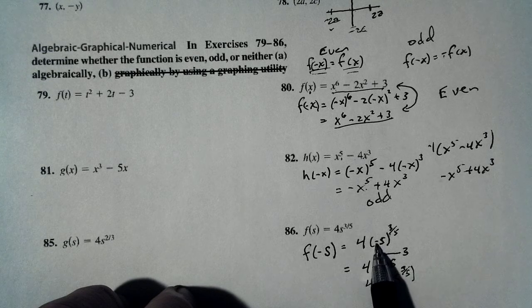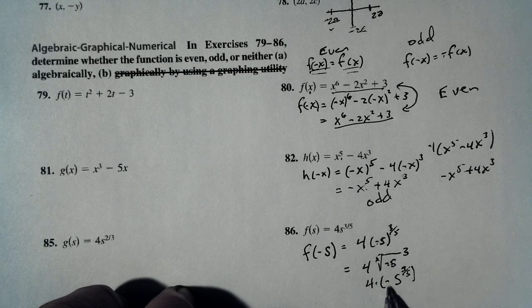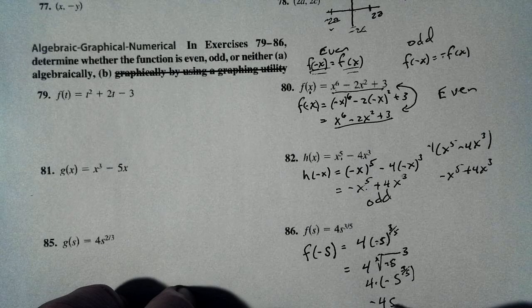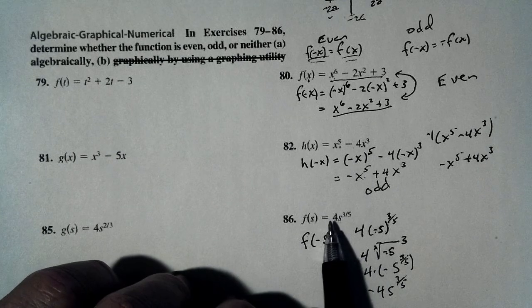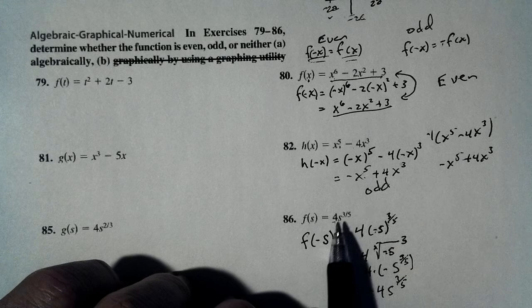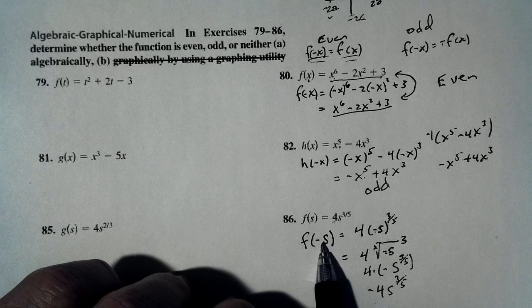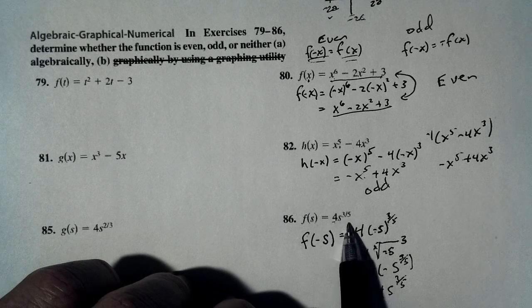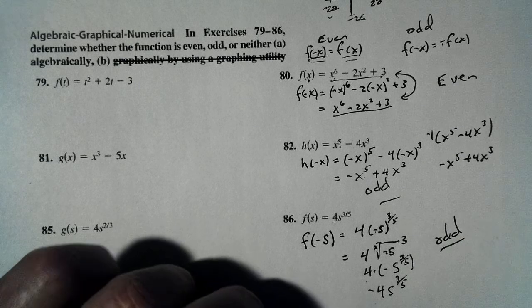Notice the difference here. That negative was inside here, but with negative to the third and fifth root of negative, they survive, so this just becomes negative 4s to the 3/5, which is precisely negative 1 times this. Therefore, the height to the left, there's the left right here, is the opposite of the height to the right. This one's odd as well.